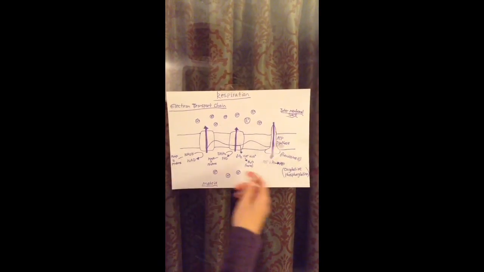So here is one of the membranes of the mitochondria. So we take NADH, and this forms NAD, and the hydrogen lost from here will travel through the membrane into the intermembranal space.